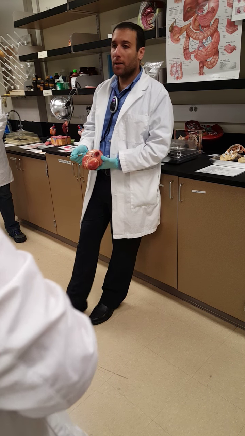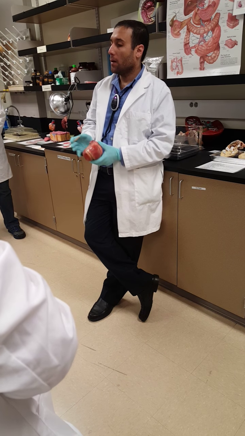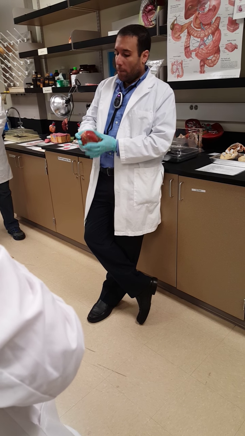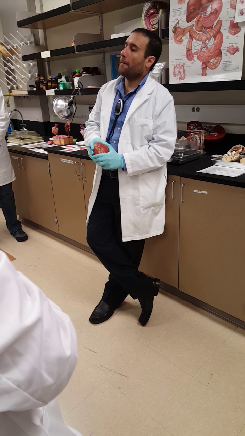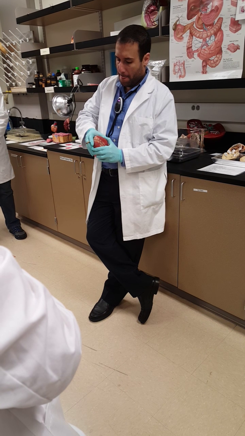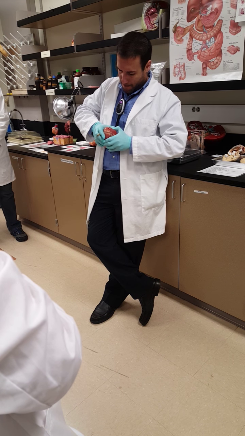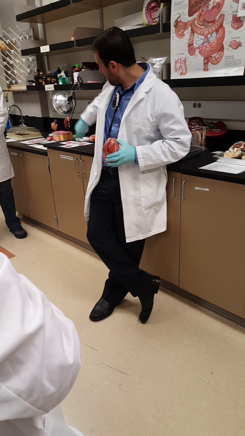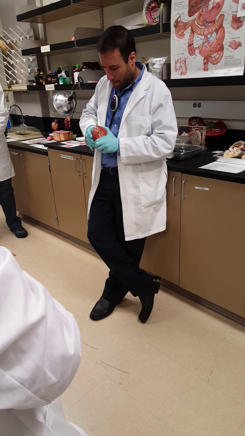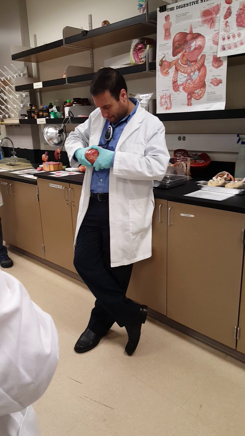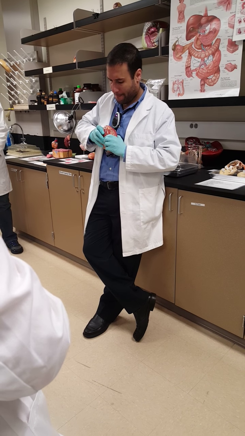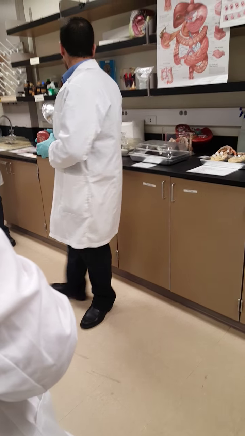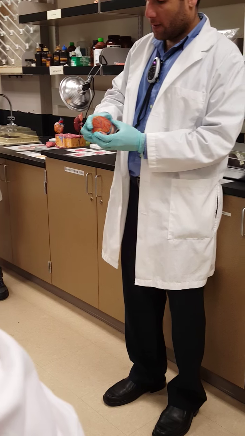This is the coronary sinus. If we open the heart like this, this is blue in the heart.